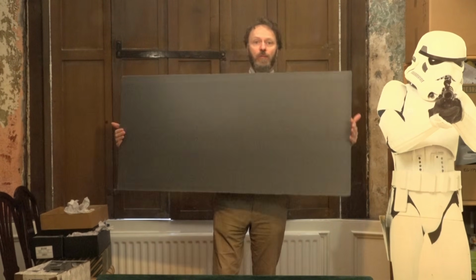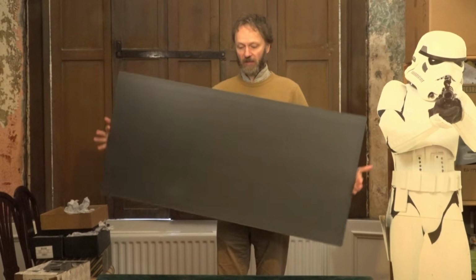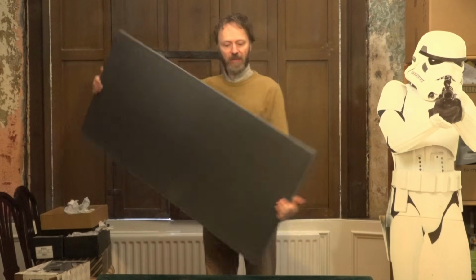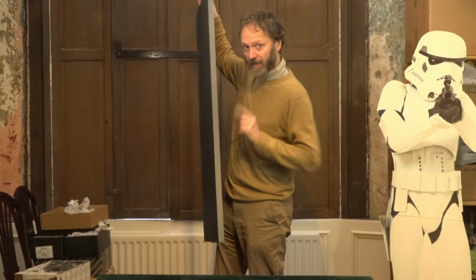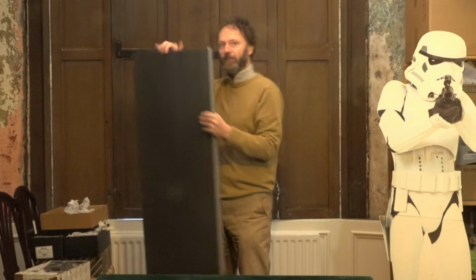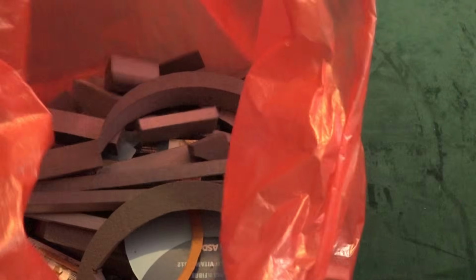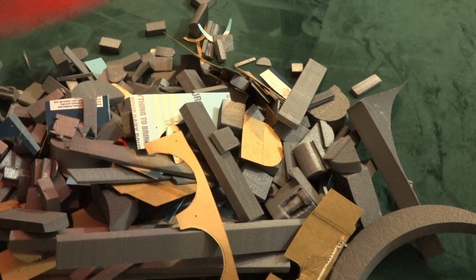from one sheet this big. It's 4 foot by 2 foot by 1 inch, which in metric is about this big. And don't forget that the walls and floors are ½ an inch thick, so this gets split that way. So you get, if you like, double the area to work with. Plus, I've got here a big bag of the offcuts, the leftovers after I'd used that sheet.